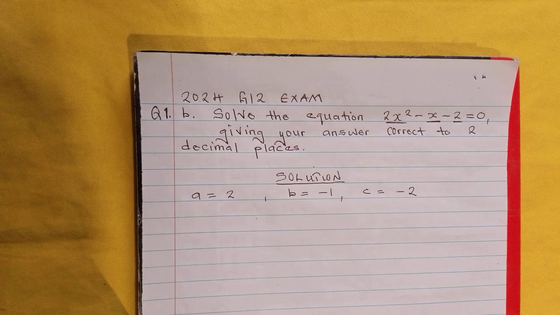So with me here is an exam question, grade 12, 2024. The question says, solve the equation 2x squared minus x minus 2 equals 0, giving your answer correct to 2 decimal places. Whenever you find such an exam question, you just have to smile because you're going to get all the 5 marks. So here is how you get all the 5 marks.